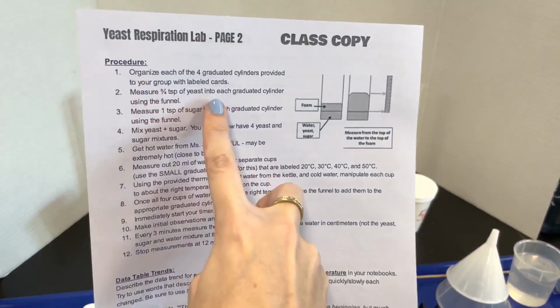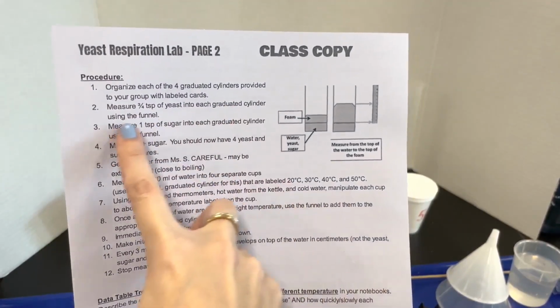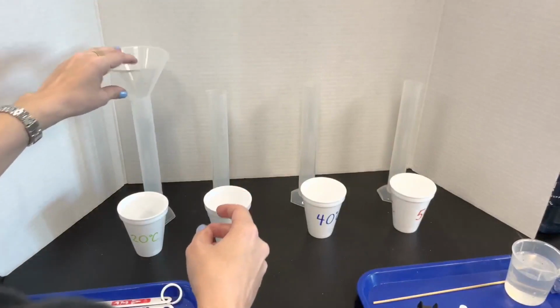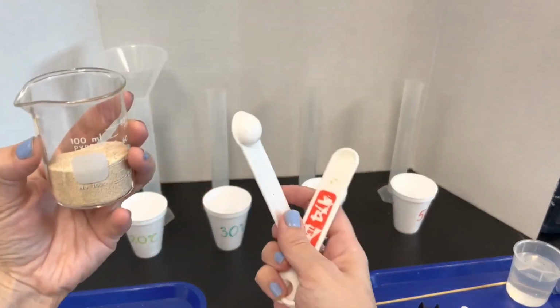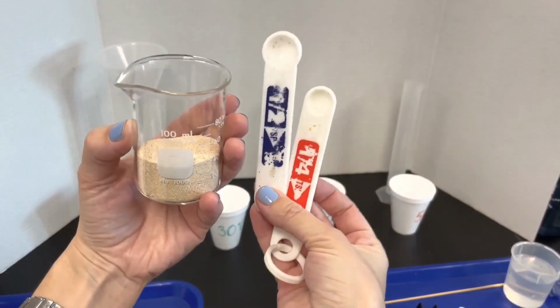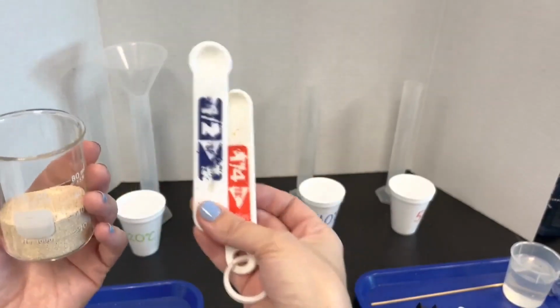Measure 3/4 teaspoon of yeast into each graduated cylinder using the funnel. This is what the yeast looks like. I have a 1/2 teaspoon and a 1/4 teaspoon together. That makes 3/4. So I'm going to put 3/4 teaspoon into each graduated cylinder.